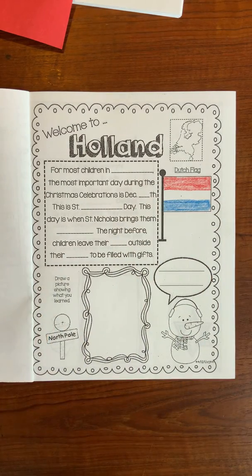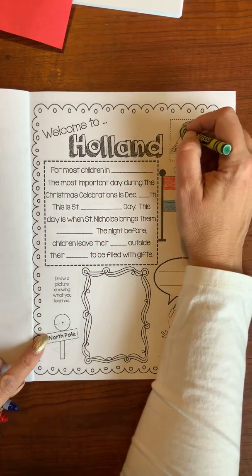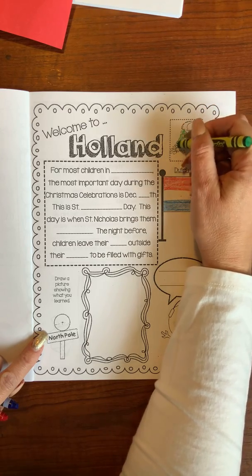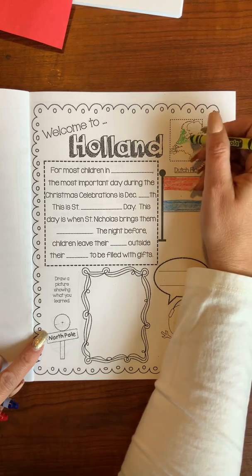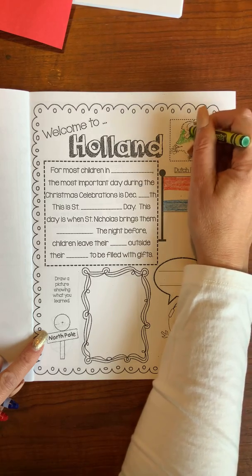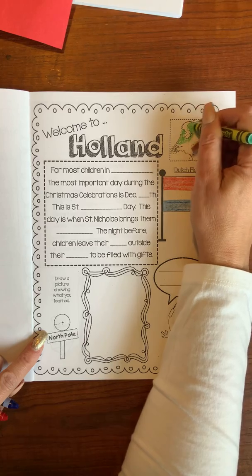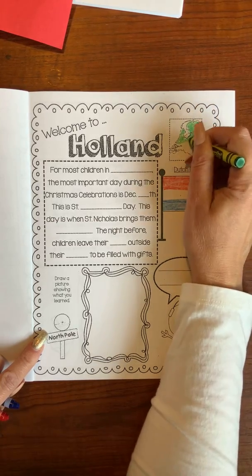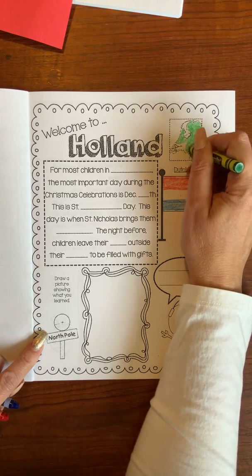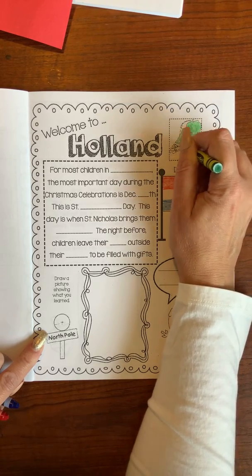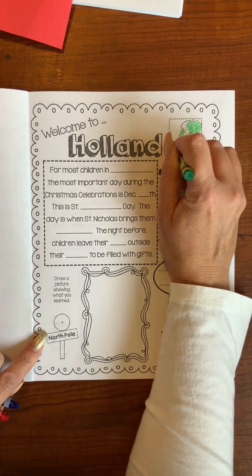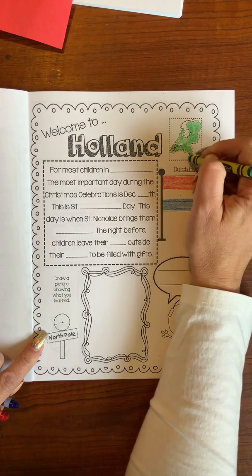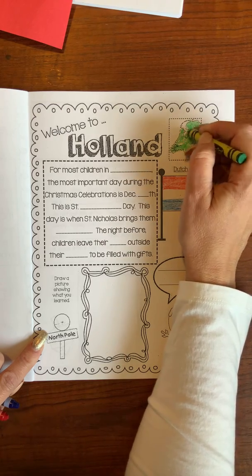Now again, we're going to color in what the shape of Holland looks like. They are near water, so we're going to just color carefully, trying to color around this area here. And you can see the shape of Holland is different from the shape of Germany. I'm going to color this in. They have little pieces of green coming out here. And that's the shape of Holland.